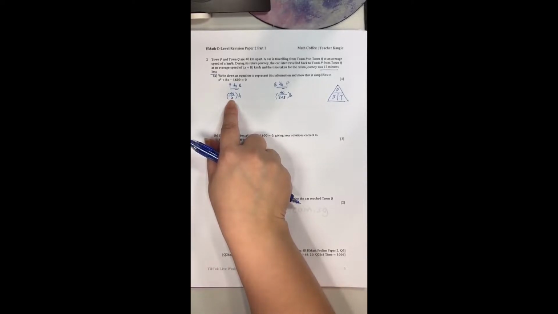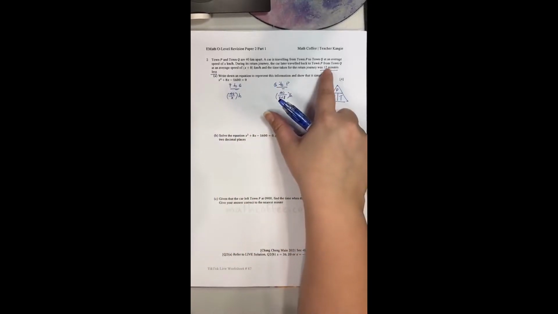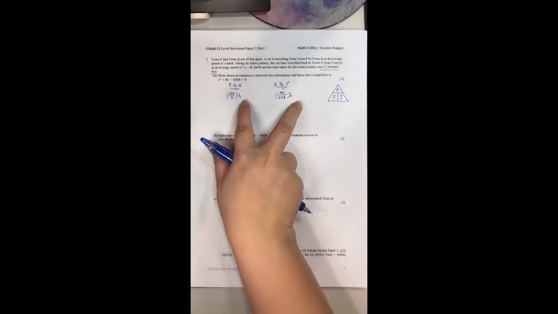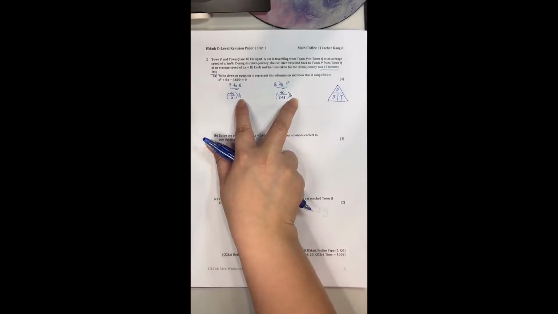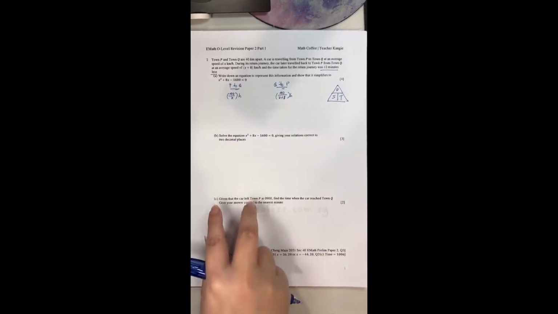That's the first mistake. The second mistake is this is minutes, but this time is hours. So you cannot take hour minus hour equals to minute.